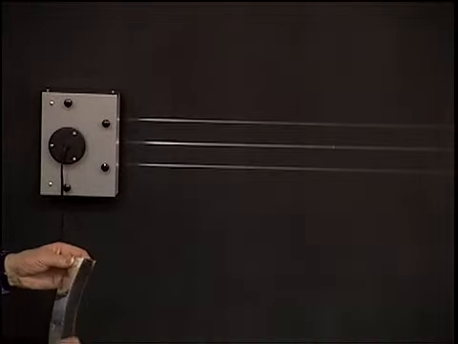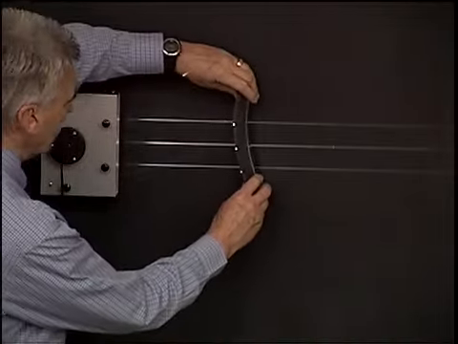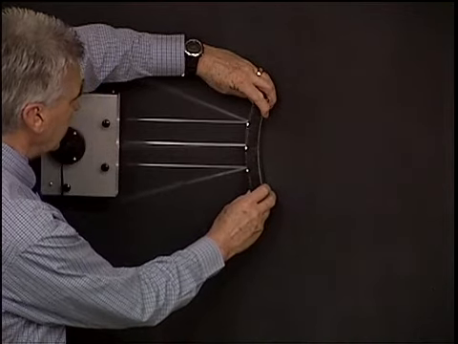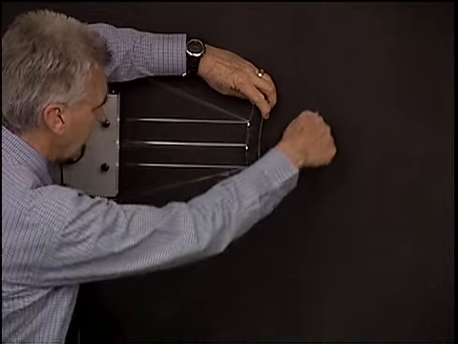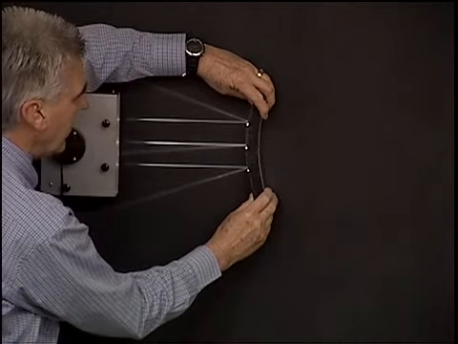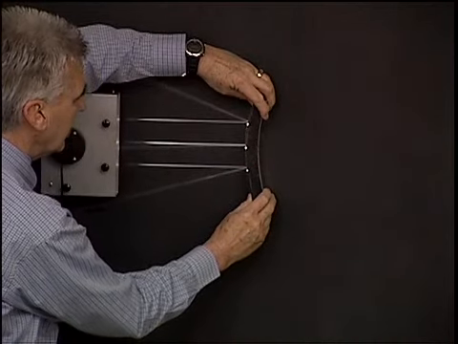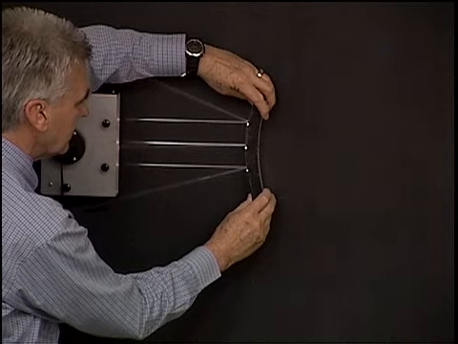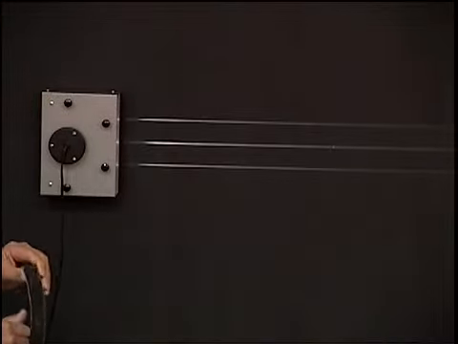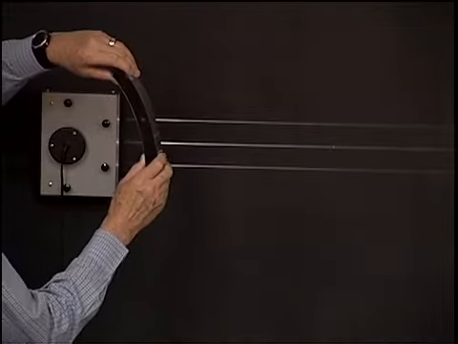Next, let's take the convex surface and see what happens to those 3 parallel beams of light. Now those 3 parallel beams of light will appear to diverge as if coming from a virtual focal point back behind the mirror. Convex surface. Now let's take a look at the concave surface.